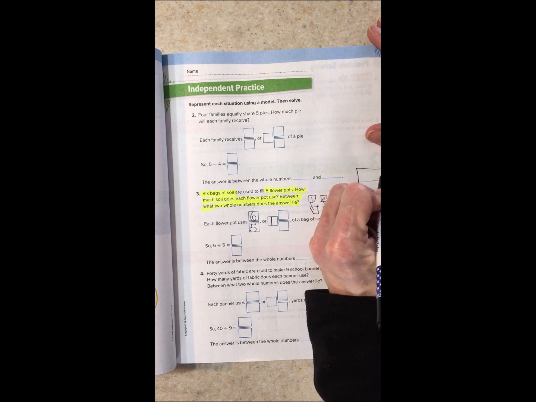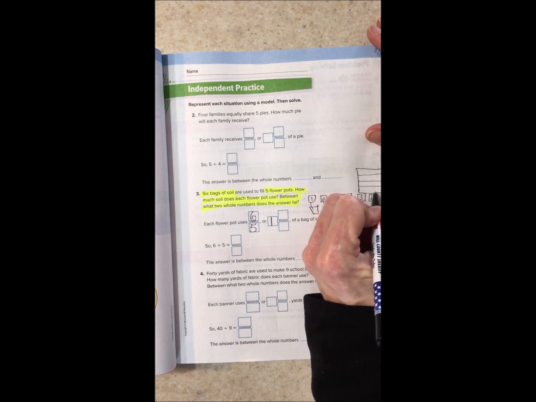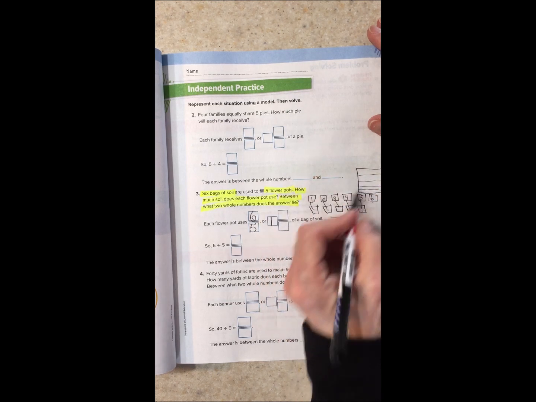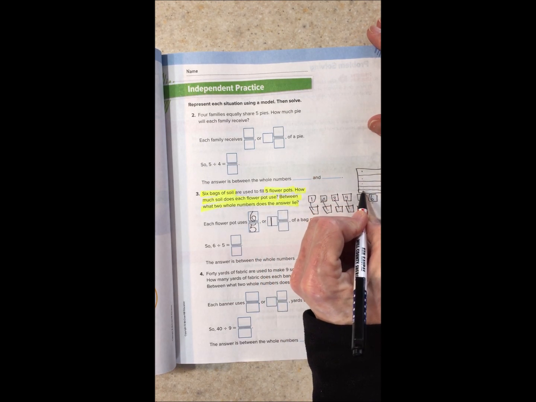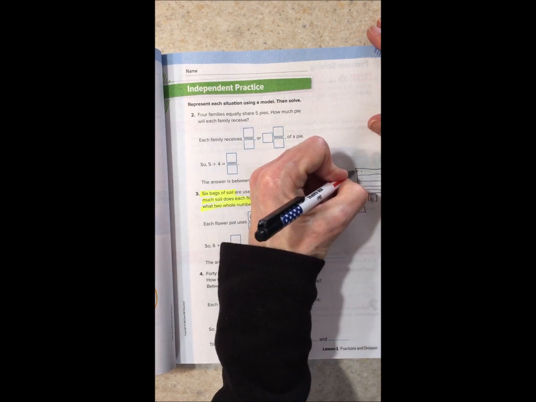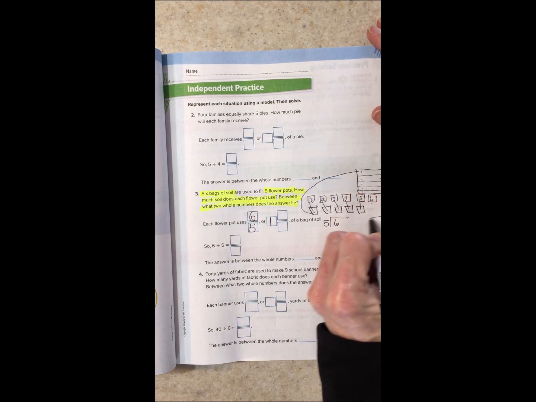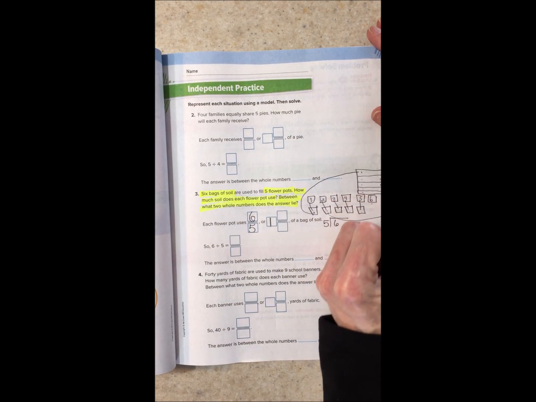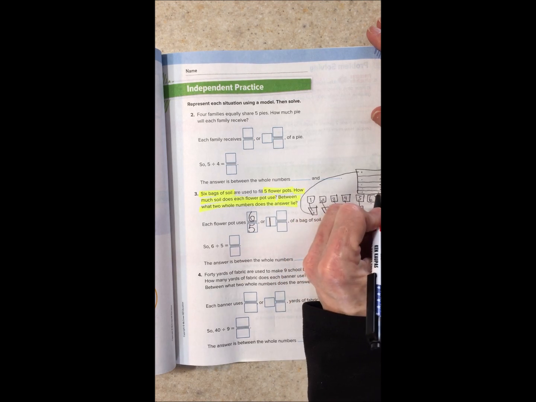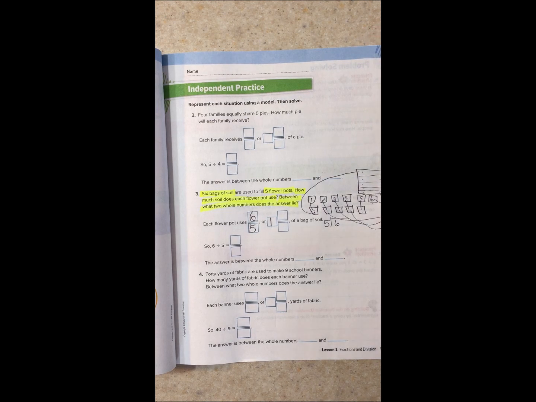Once here, 2, and it's not coming out perfectly even, but it was meant to be. This is 1, 2, 3, 4, 5 pieces. That means 1/5 for this pot, 1/5 for this pot, 1/5 for this pot, 1/5 for this pot, and finally 1/5 for this pot. They each got an extra piece.